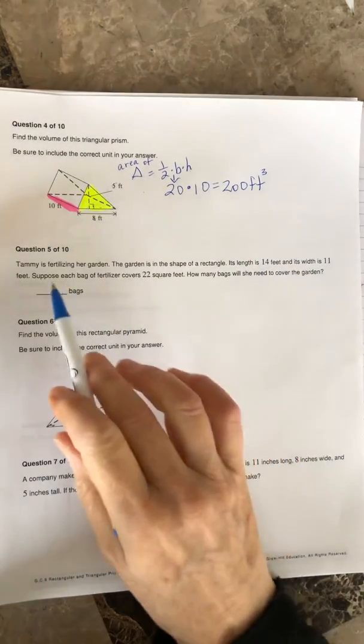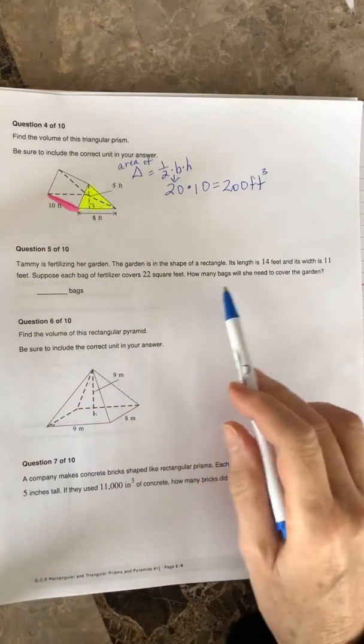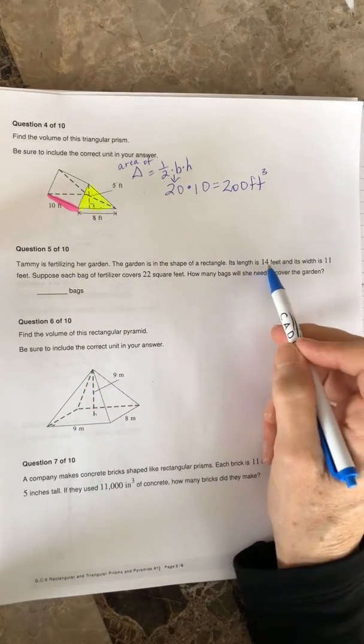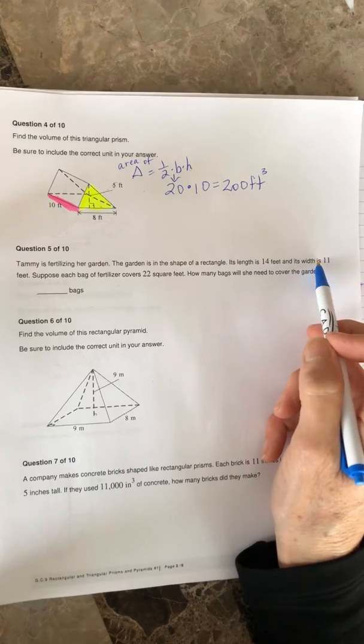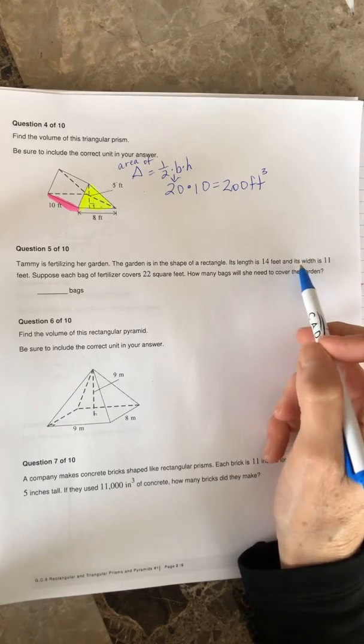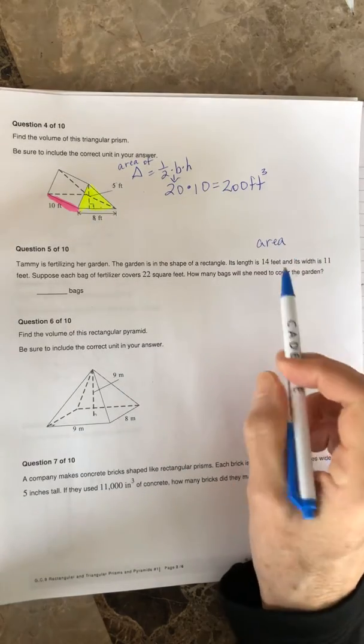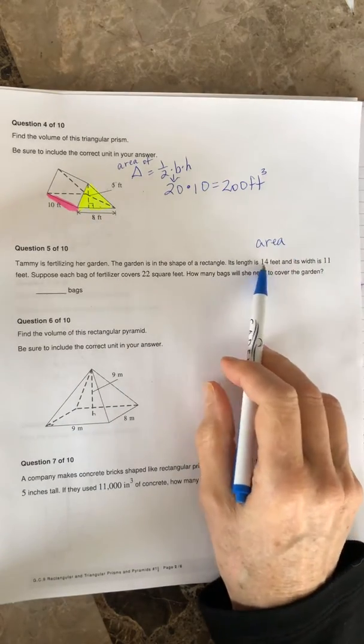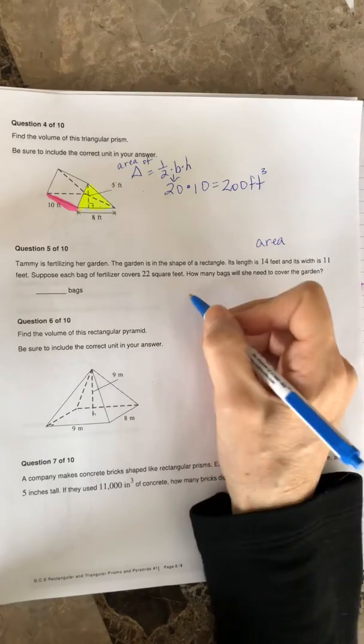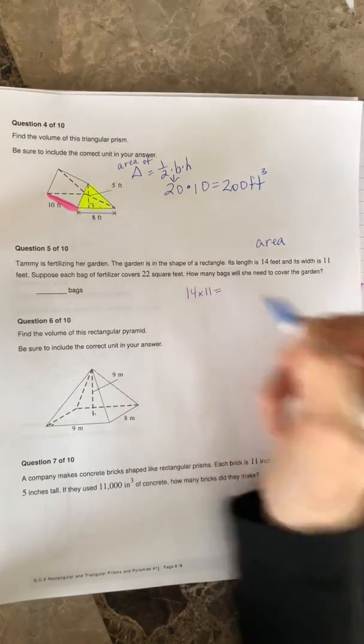Next question. Tammy's fertilizing her garden. The garden is in the shape of a rectangle. Its length is 14 feet and the width is 11 feet. Okay, this is kind of like the other area question. I don't see volume in this, I see area. So 14 feet times 11, let's just multiply those together.